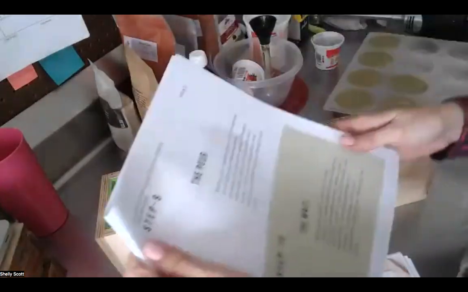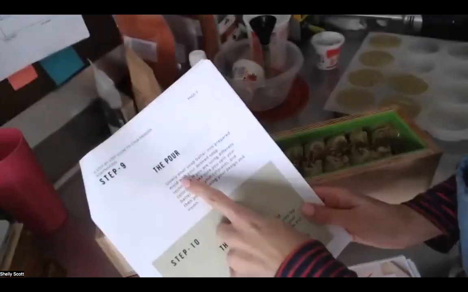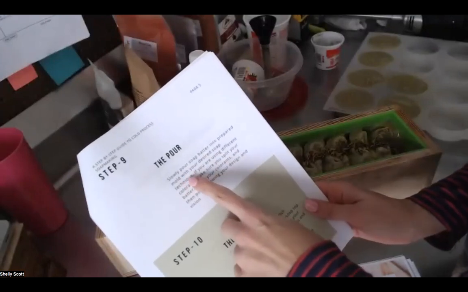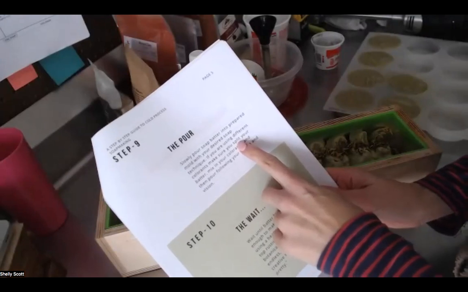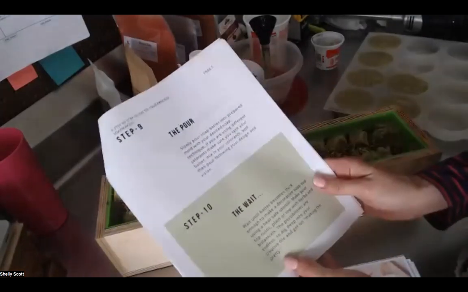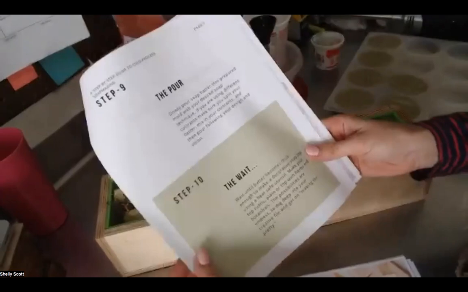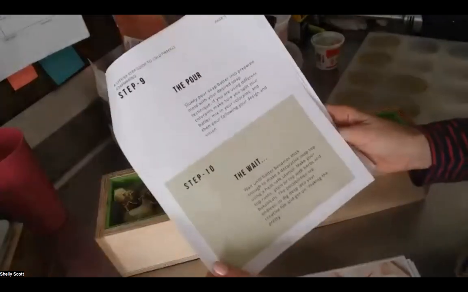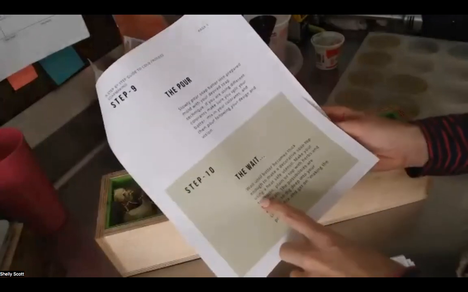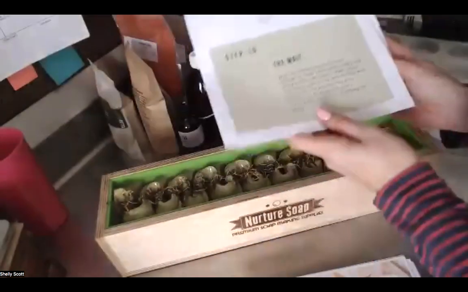And as you saw, we poured slowly to make sure that the soap went into the mold appropriately, right? You didn't put a whole bunch of bubbles inside your soap. So we waited until it was pretty thick to pour it. And then step 10 is we waited just a bit.